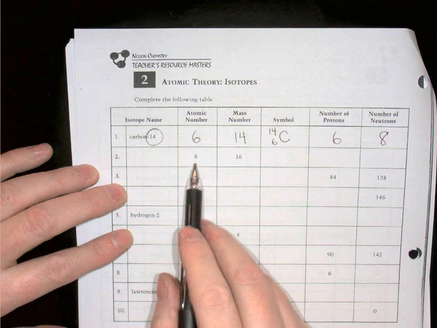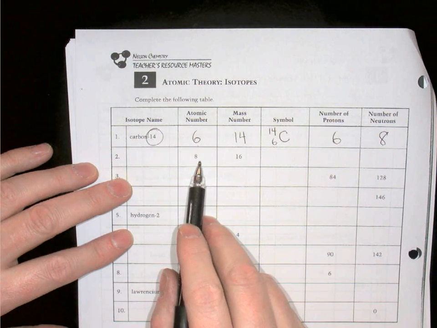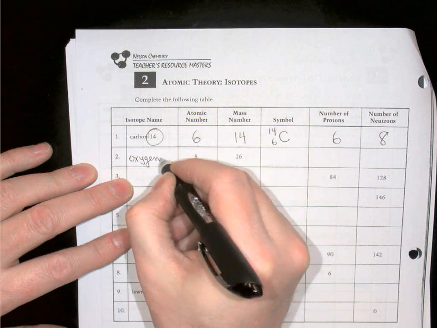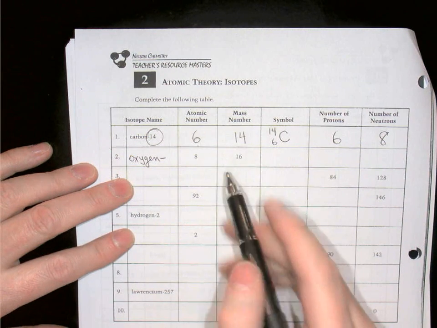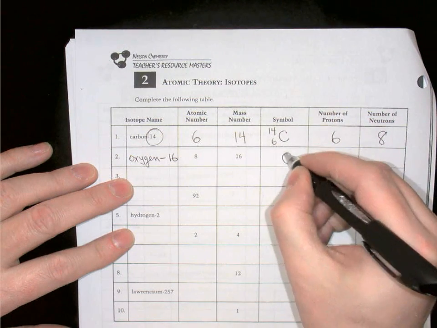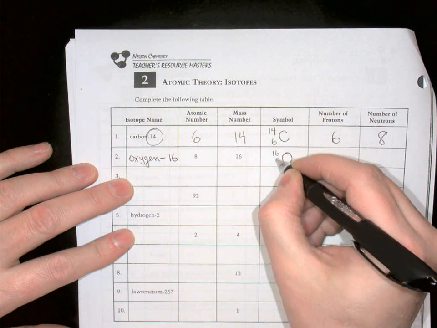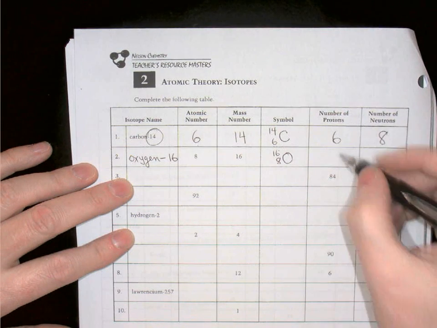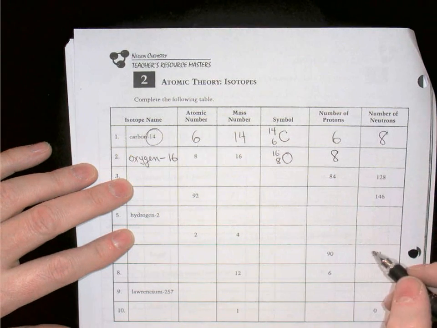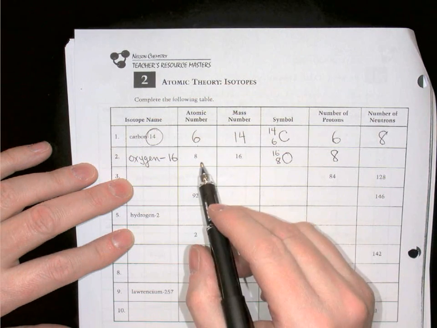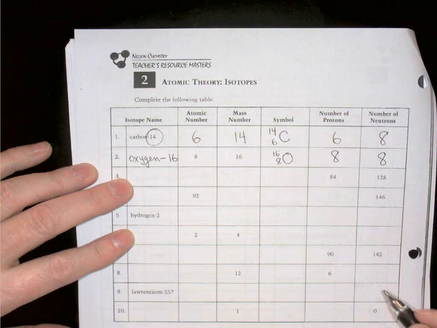Okay, one more. The second one's atomic number is 8, so I'm going to glance at a periodic table. That's oxygen. So the name would be oxygen dash, and this one's mass number is 16, so oxygen dash 16. The symbol would be O with a 16 over an 8, the atomic number on the bottom, the mass number on top. The number of protons is 8, that's the atomic number, and the number of neutrons would be 16 take away 8, so in this case it's going to be 8 as well.